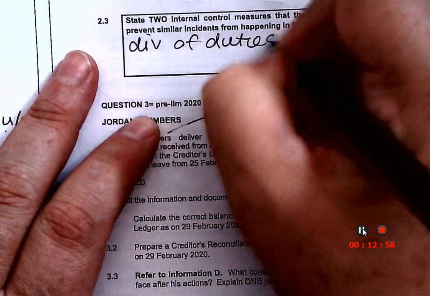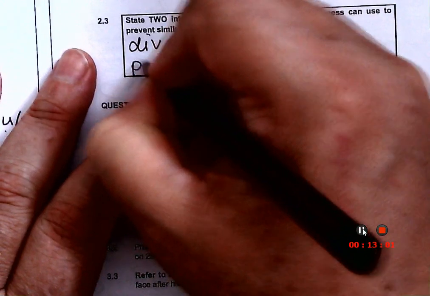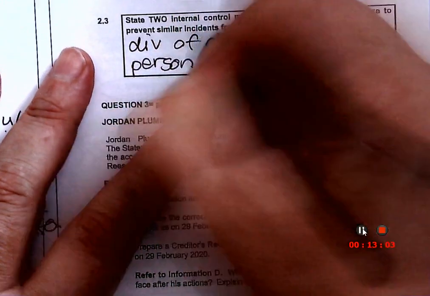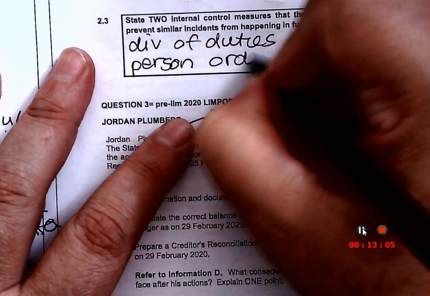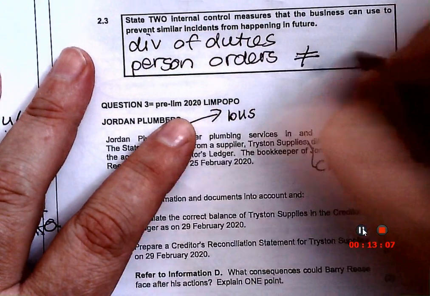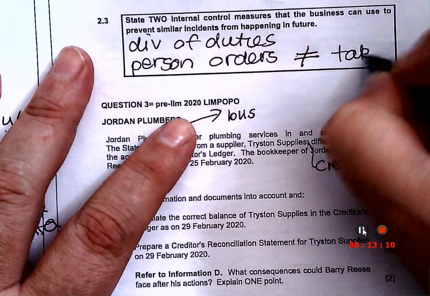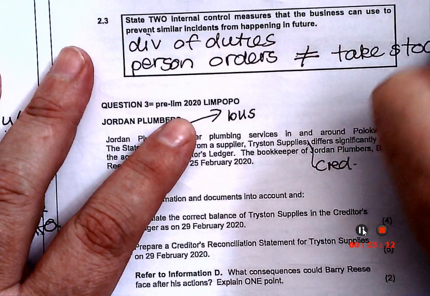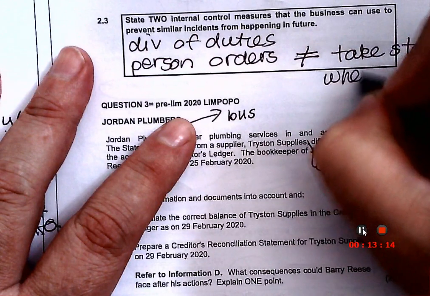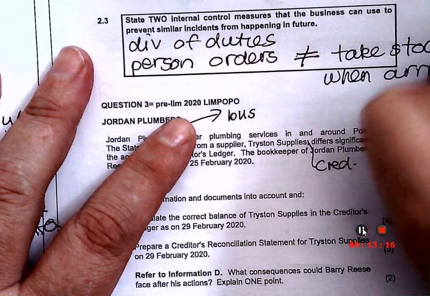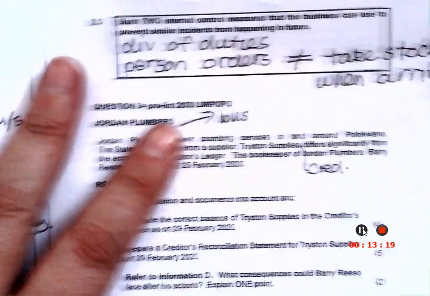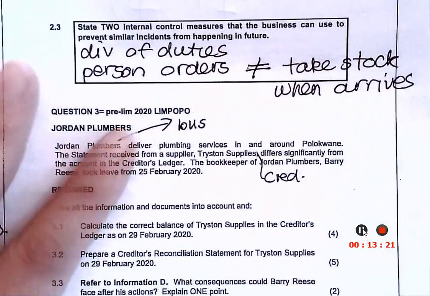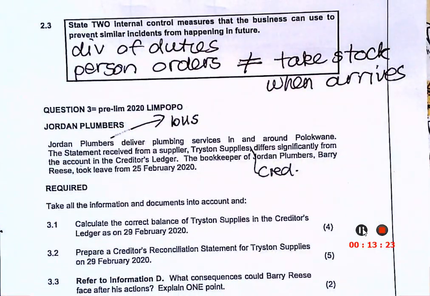The guy who orders may not be the guy who receives. Basically what it comes down to is the person who does the stock ordering is not the one waiting for the lorry when they deliver the stock. Must be someone else. Okay?